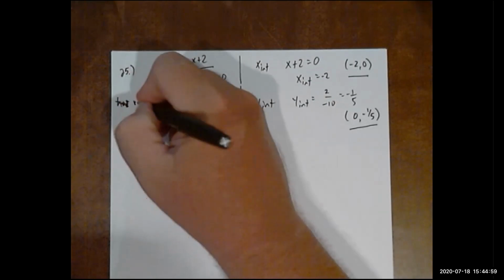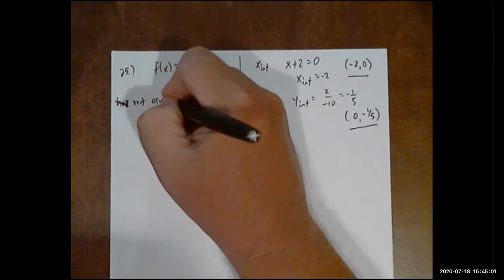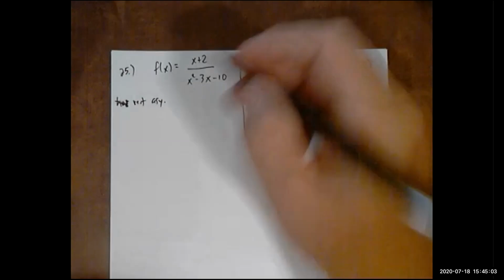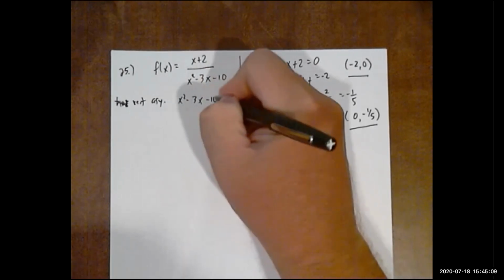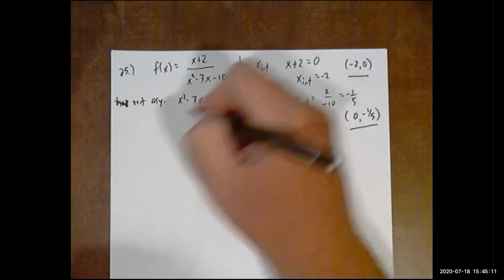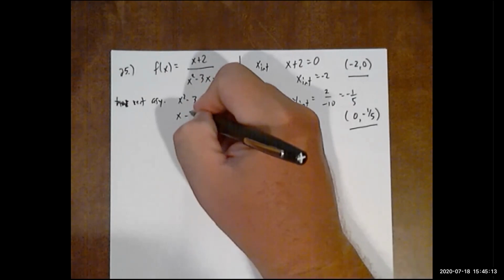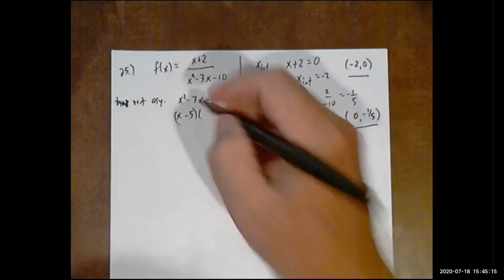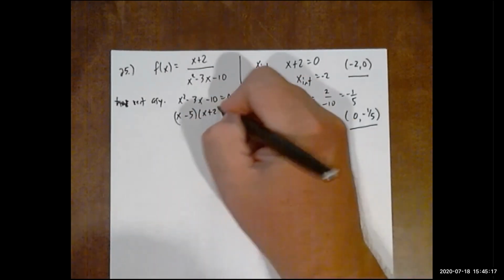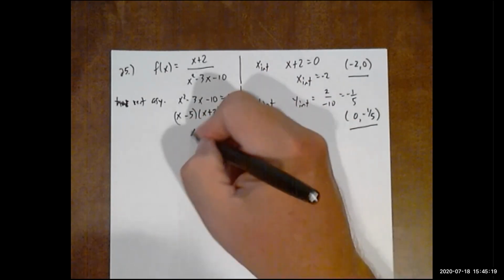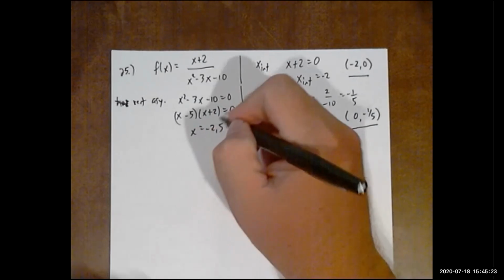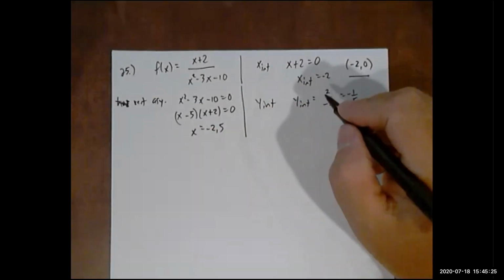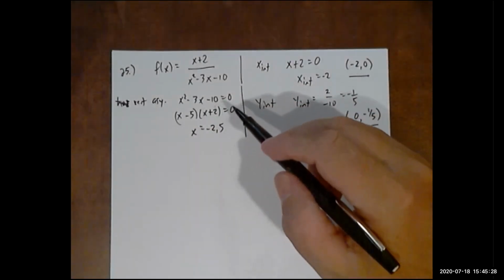Oh, vertical asymptote. Set the denominator equal to 0. This factors into x minus 5 times x plus 2. So when you solve that, you get -2 and 5. So there are two critical points. Oh, sorry, misspoke.